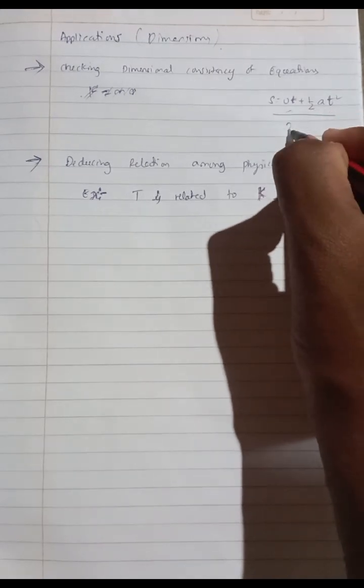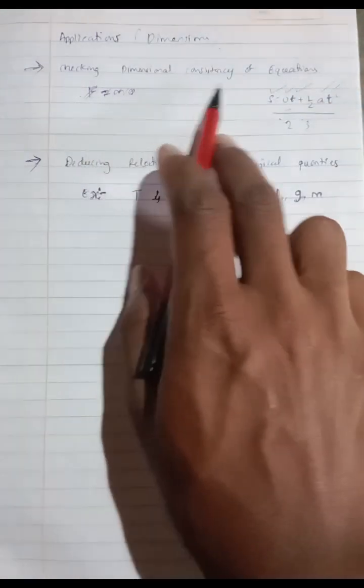Let's say we have F equals mass into acceleration. Okay, not this one, this might be confusing. Let's start with this equation. This equation is a distance formula. You'll come across this equation in the second or third chapter of your class 11. This is the distance of a free fall. Here s refers to distance, u refers to initial velocity, t is time, a is acceleration, and t is time. Okay, now let's check the dimensional consistency of this equation.